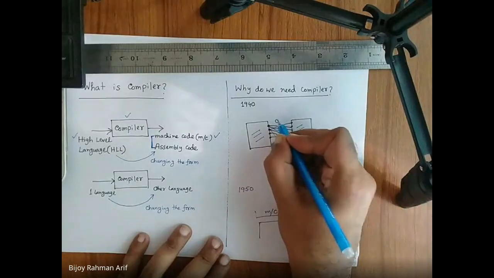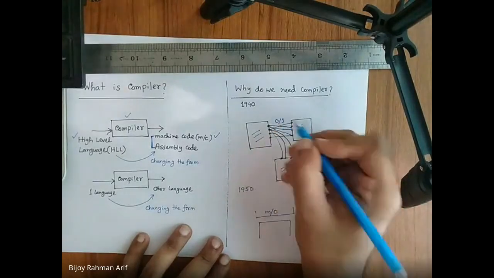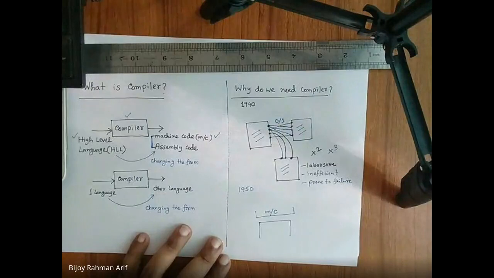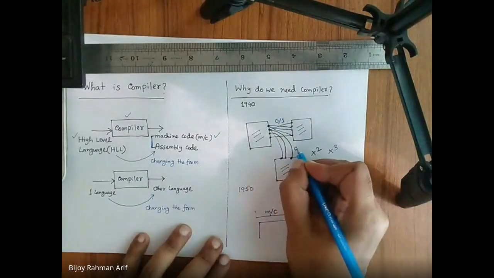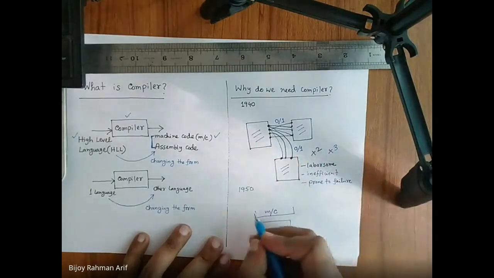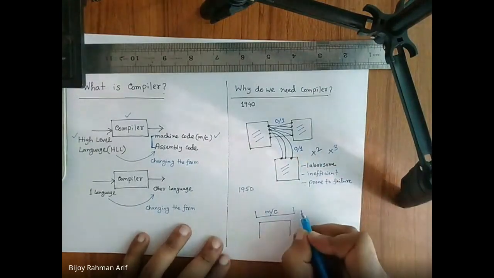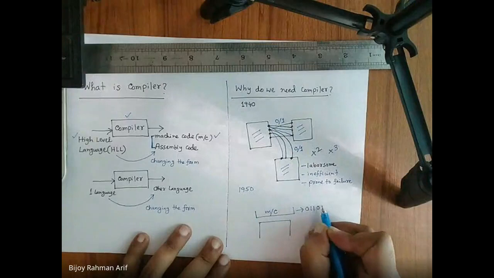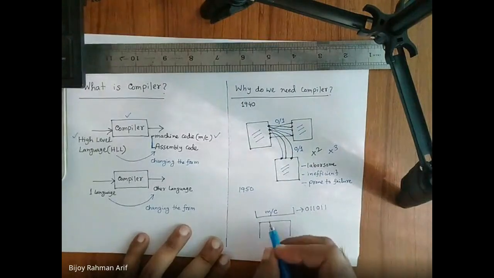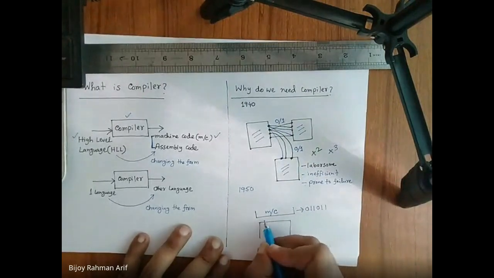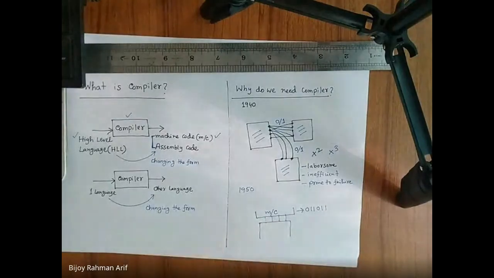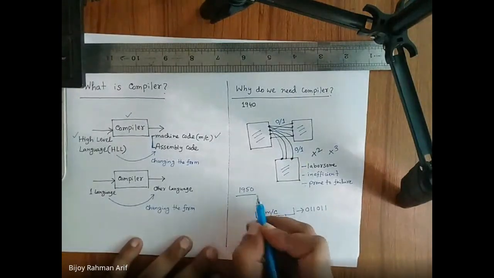Whenever some hole is connected, they called it 1. Whenever it is not connected, they called it 0. So instead of physical wiring, they wrote strings like 0, 1, 1, 0, 1, 1, and this module mimics the wiring. That's how the first language started.